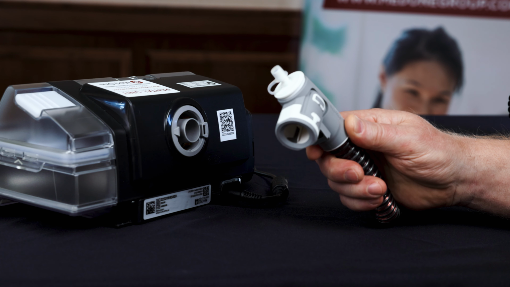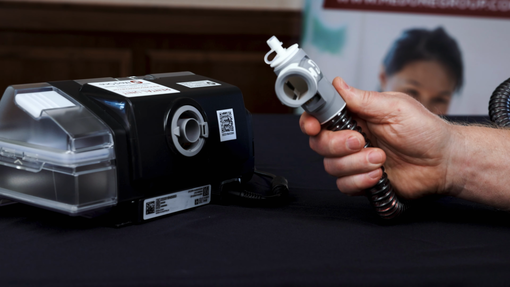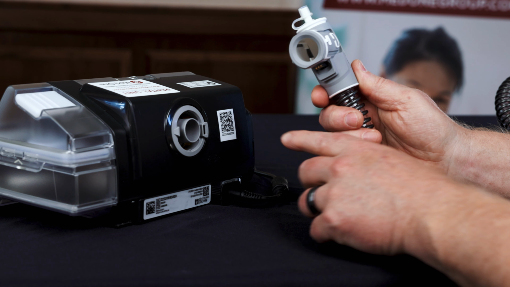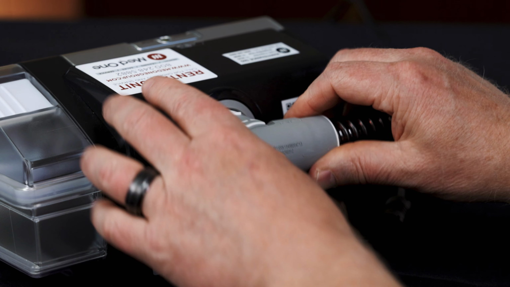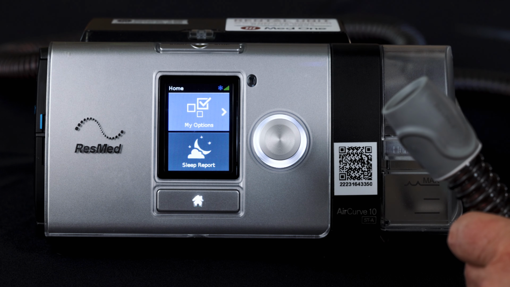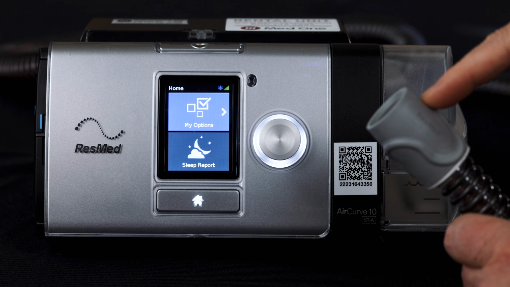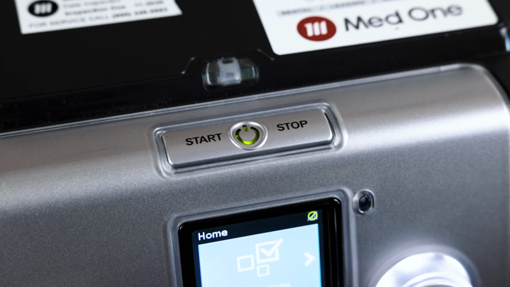Now I'm going to demonstrate how to connect the circuit to the device. Be mindful of the heated connector. It needs to line up with the port. Push in until you hear a click. Next, connect the interface. Lastly, to start therapy, press the start and stop button.